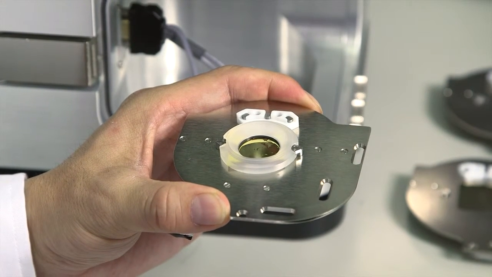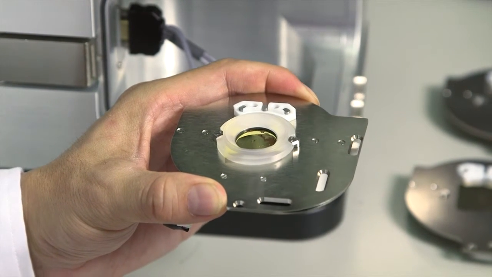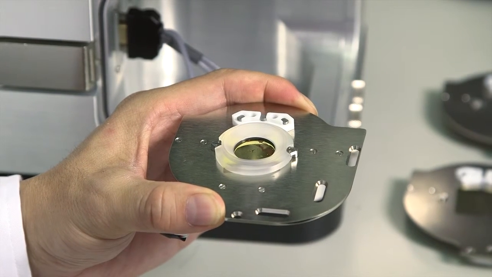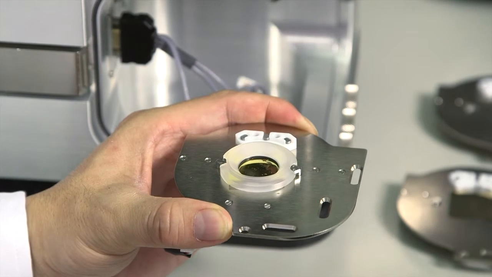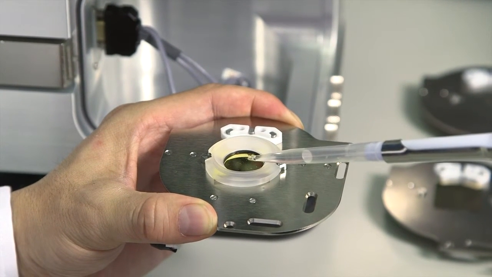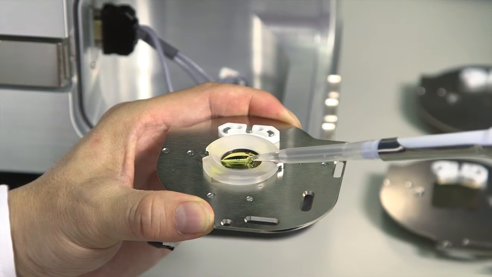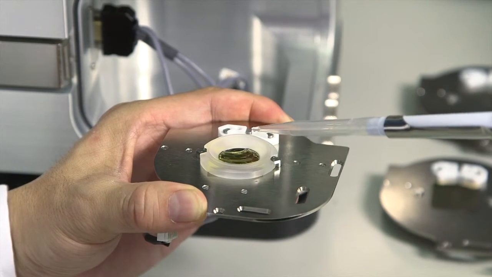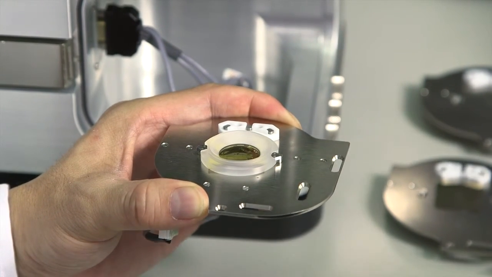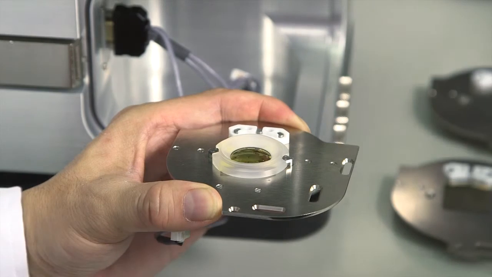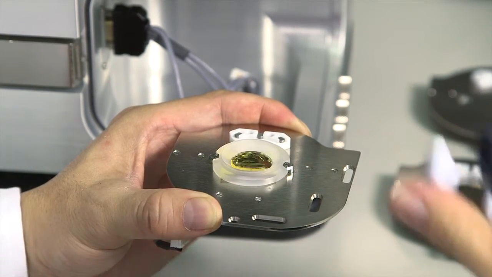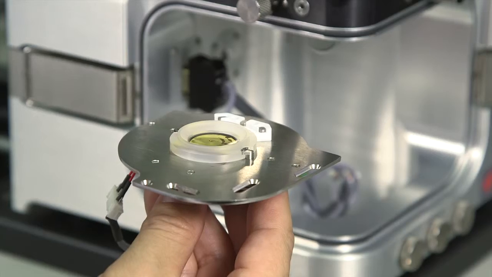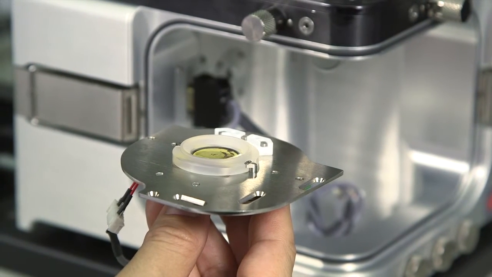Now we can add liquid to the sample plate. Make sure the liquid fills up the entire bottom of the liquid cell. Now the sample is ready to be mounted on the AFM.